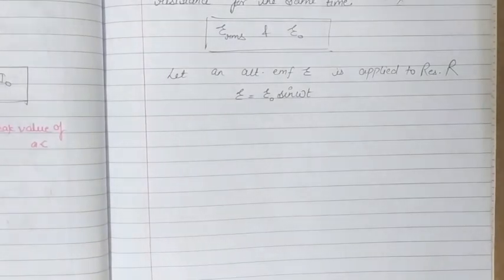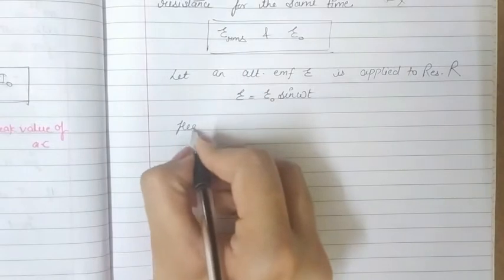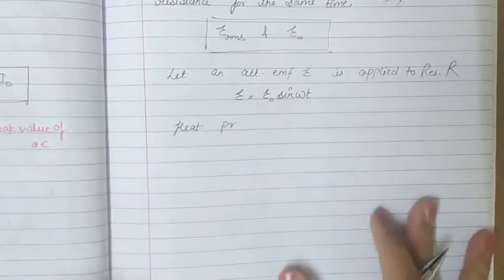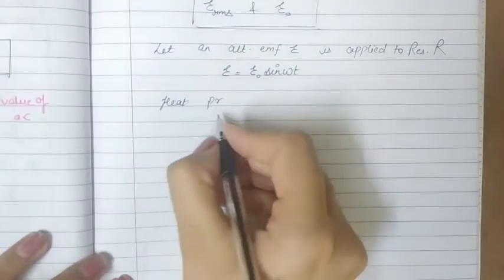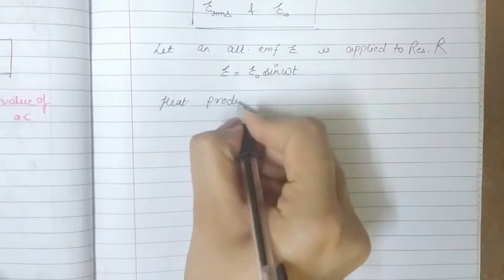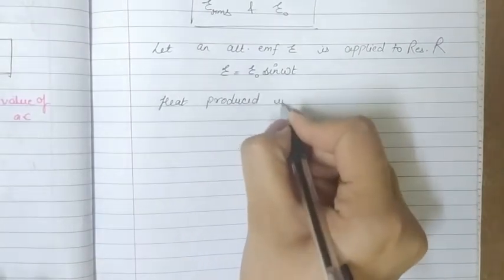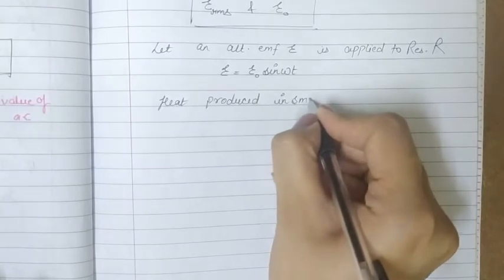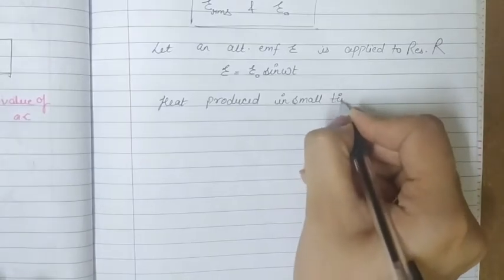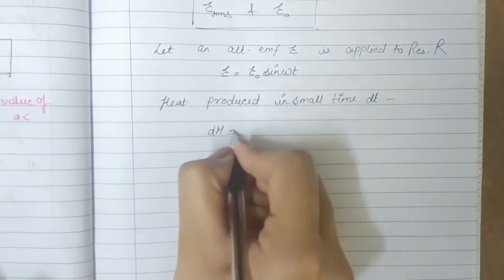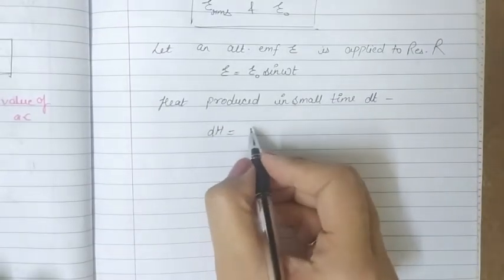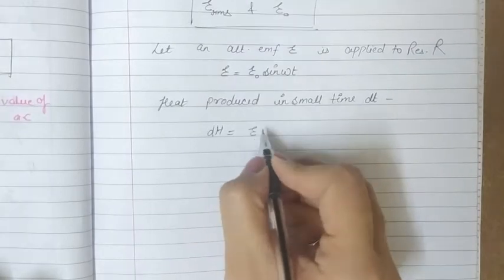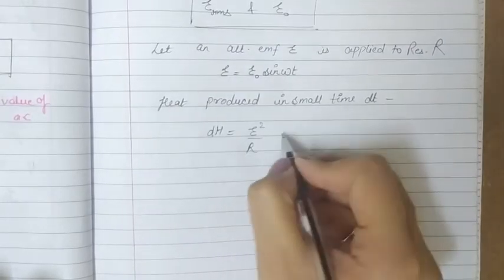Now the heat produced because of that in a small time dt can be given as dH equals epsilon square upon R dt.